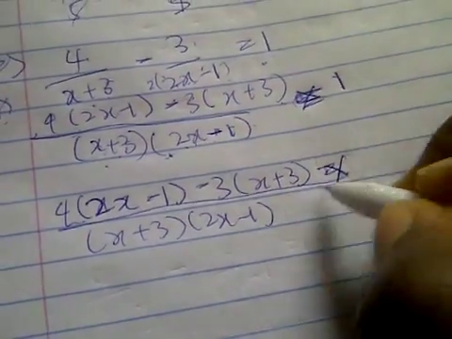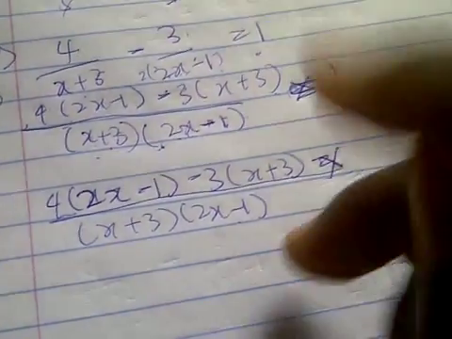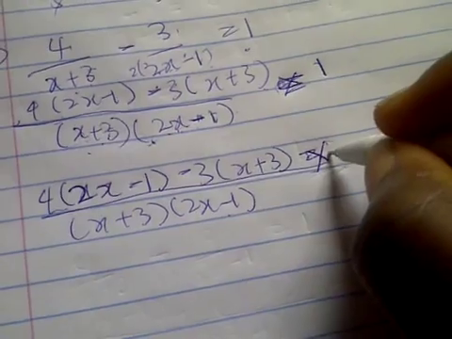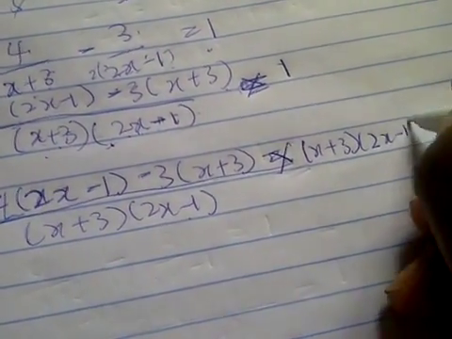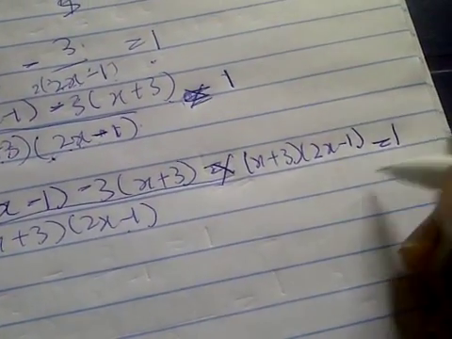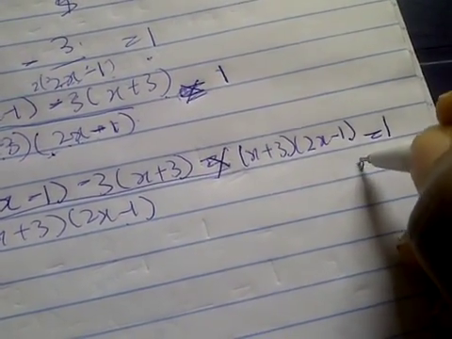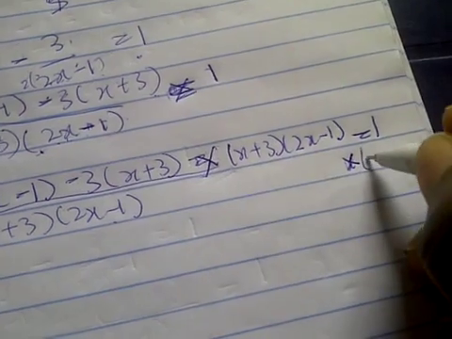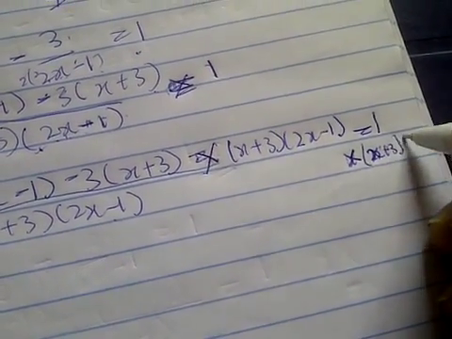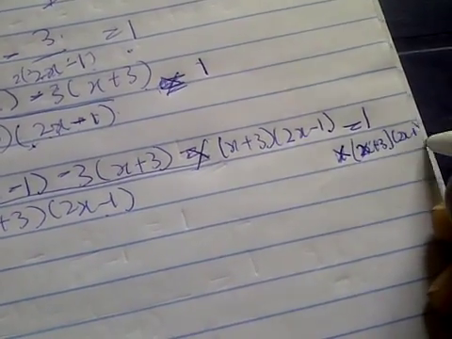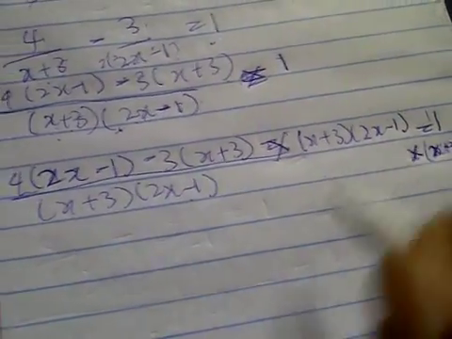Let's multiply both sides by this denominator so that we won't have this fraction again, times x plus 3 into 2x minus 1 equal to 1, times the same x plus 3 into 2x minus 1.